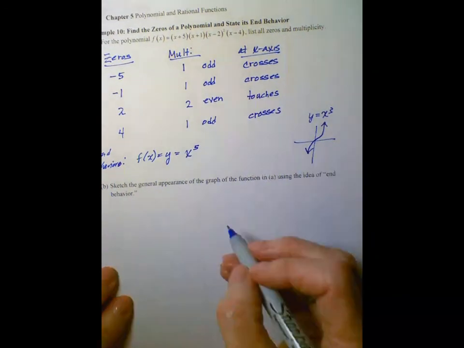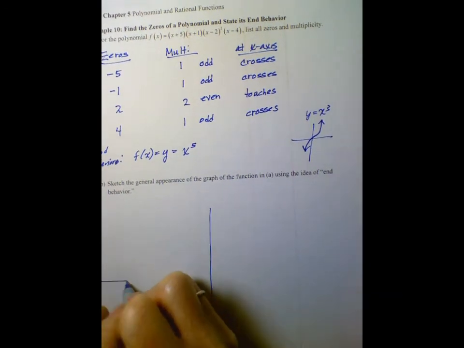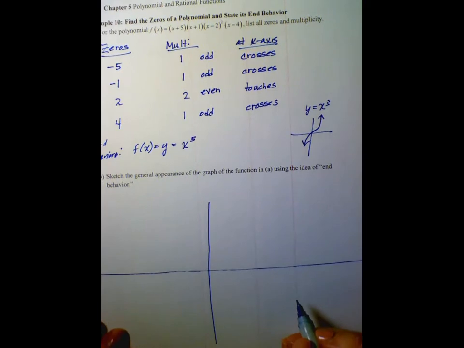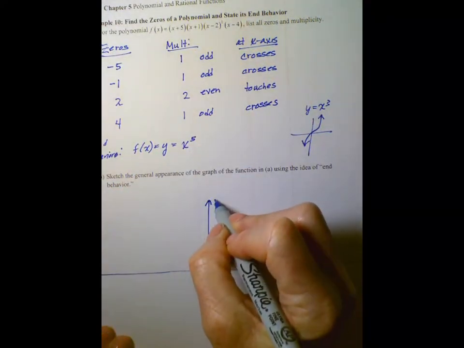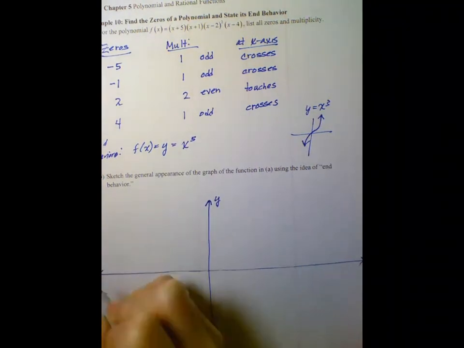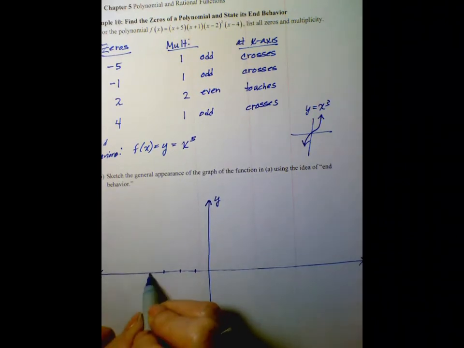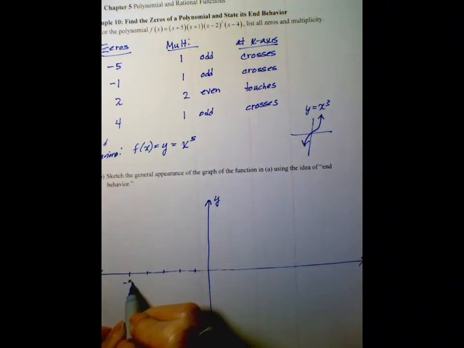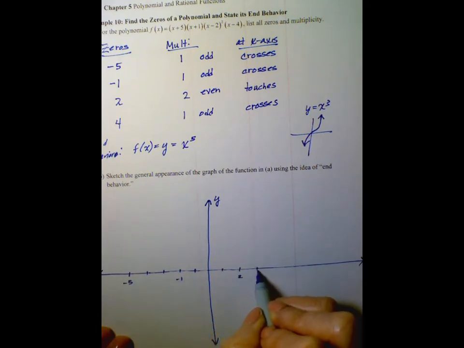All right, so I'm just going to do a general sketch of my polynomial. What do I need? I need these zeros. So let's see. This is my y-axis, my x-axis. Here are my zeros. So I've got to have a -5: 1, 2, 3, 4, 5. Here's -5. I've got a -1. I've got a 2 and a 4. Right?